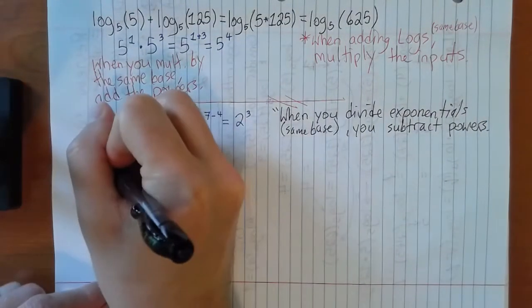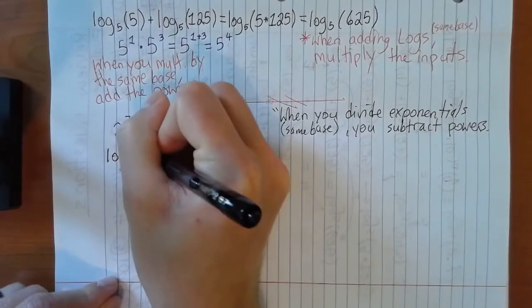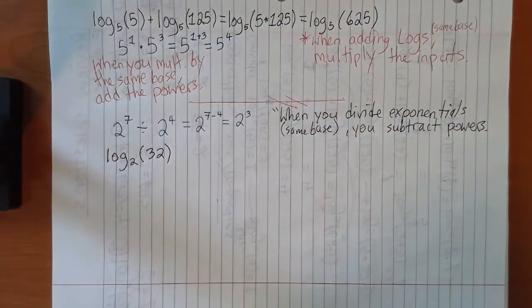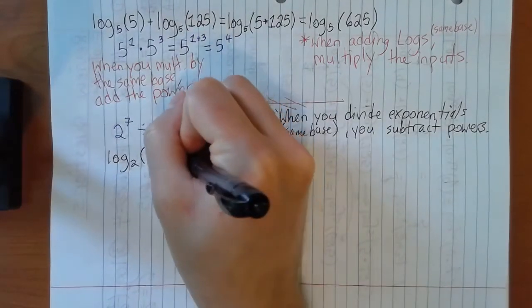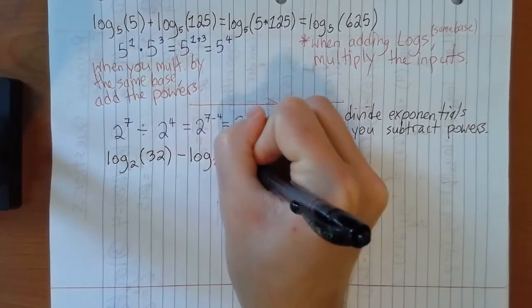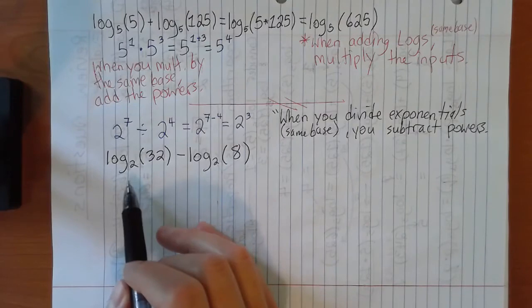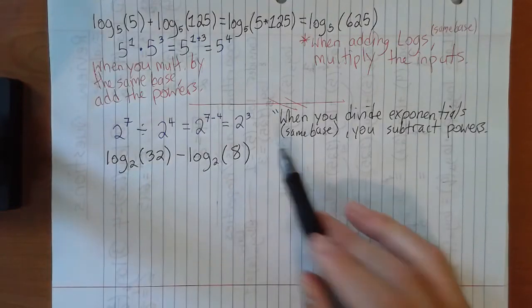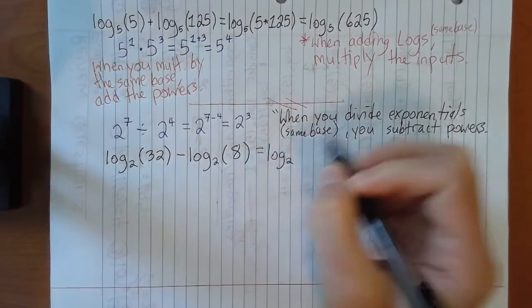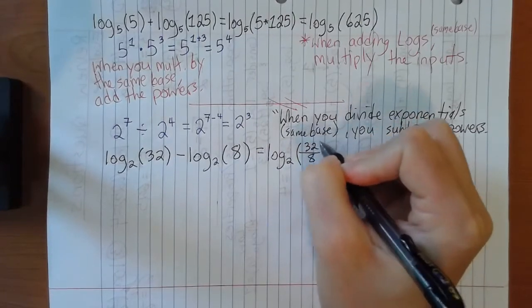We could write out, say, something like log base 2 of 32, and then we could subtract log base 2 of 8. And if we think about that in terms of this new rule, this is going to end up equaling log base 2 of 32 over 8.